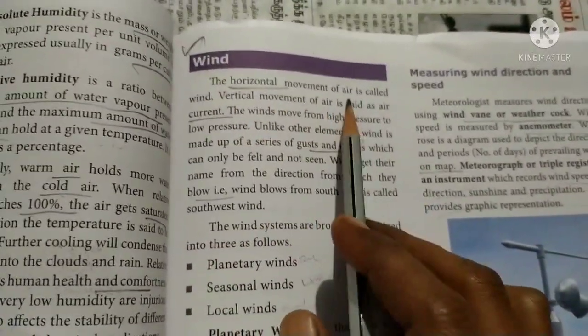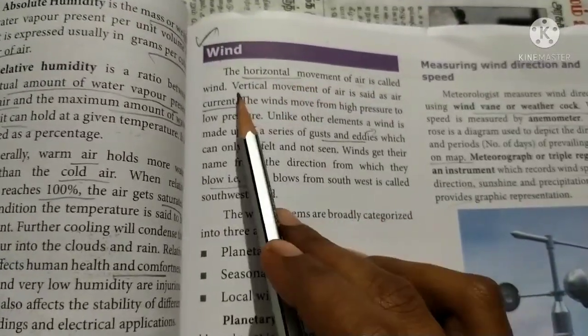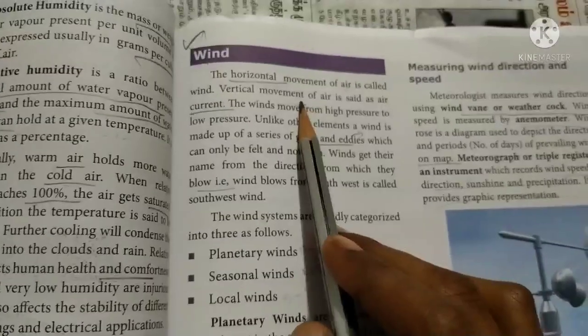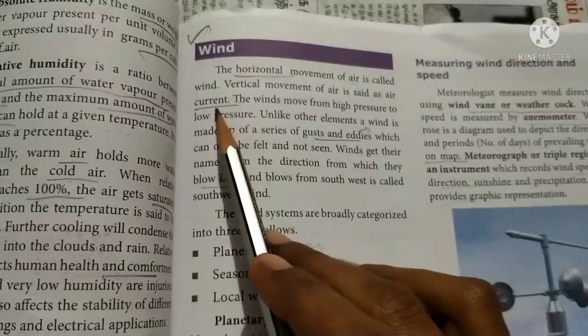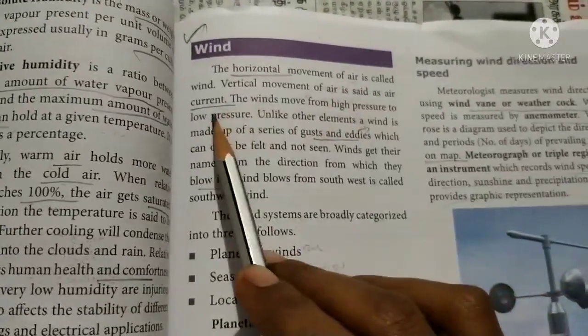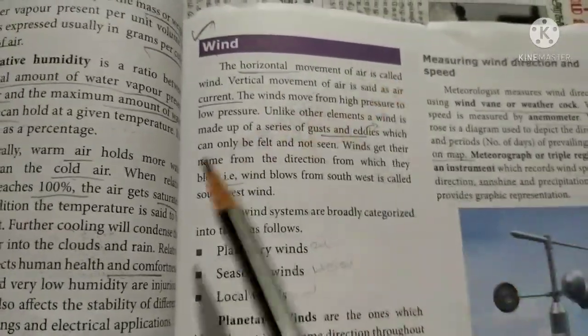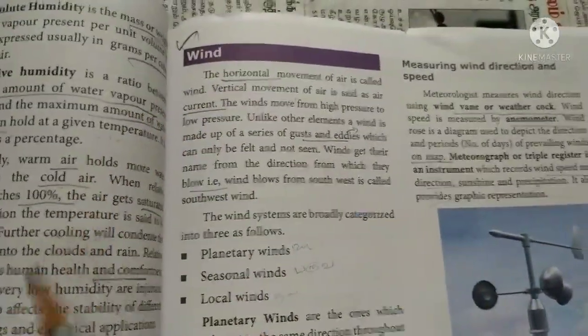The horizontal movement of the air is called wind. So when the air moves in the horizontal way, it is called a wind. Vertical movement of the air is called an air current. So if it is moving vertically, it is called an air current. And the winds move from high pressure to lower pressure. We already know that the wind moves from high to lower pressure.